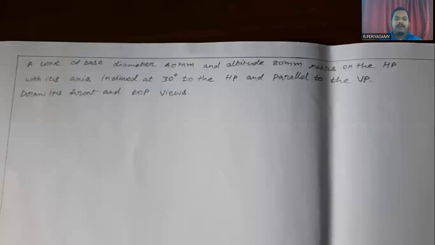Hello everyone. Today we are going to discuss the projection of solids in engineering graphics. First of all, we discuss the problem. A cone of base diameter 40 mm and altitude 80 mm rests on the HP with its axis inclined at 30 degrees to the HP and parallel to the VP. Draw its front and top views.